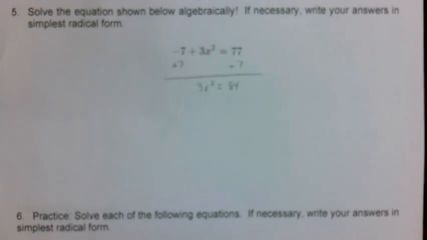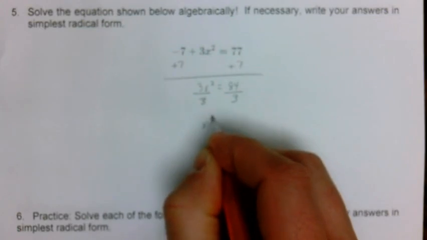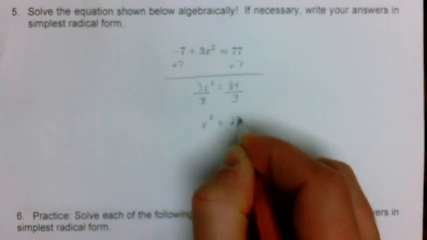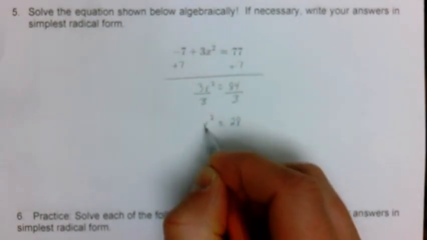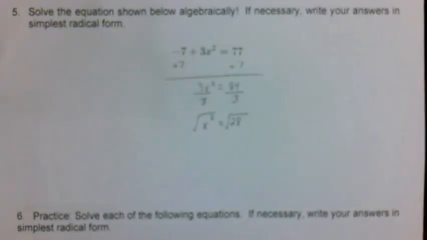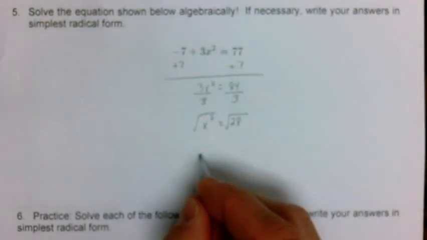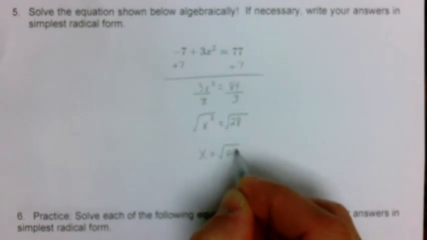All right, and now what I'm going to have to do is get the value of 1x squared instead of 3x squared. So I'm going to divide each side by 3. All right, and that's going to leave me with x squared equal to 84 divided by 3, which is 28. And now to get the value of x, I'm going to have to take the square root on each side. The square root of x squared is x, and it's equal to whatever the square root of 28 is.